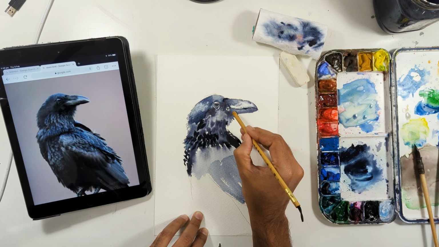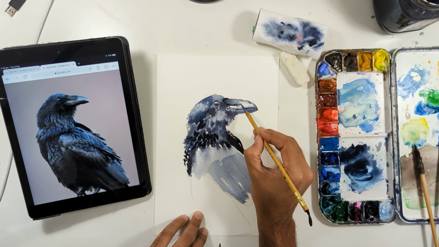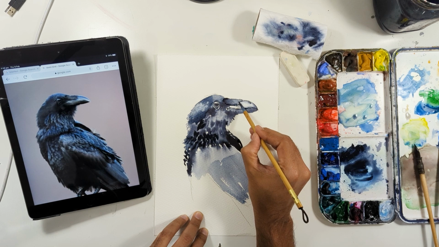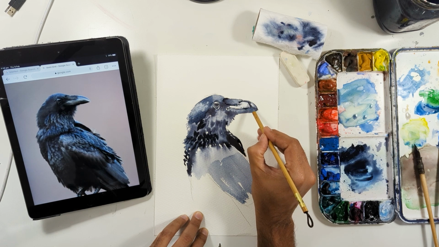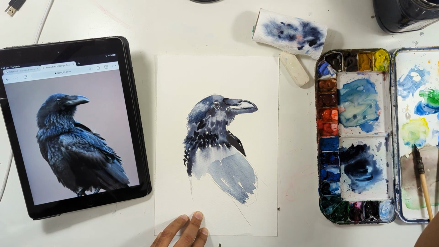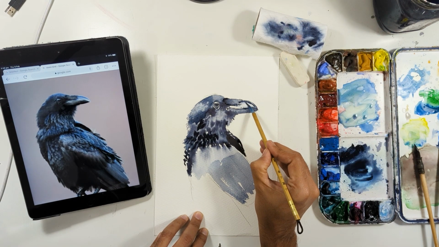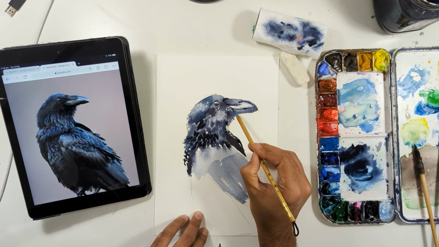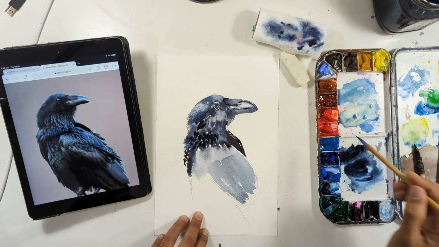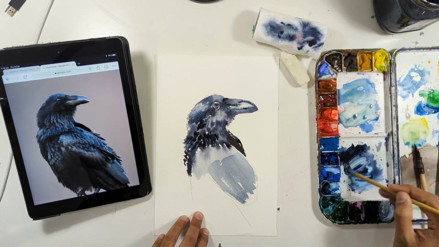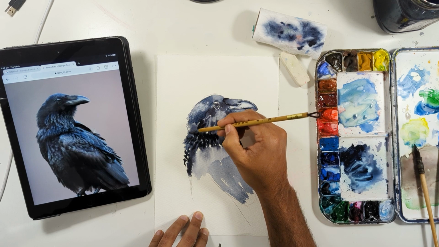A lot more gray. Blending, so the same technique. If I want to blend, there's enough pigment, so I just use water and then slowly blend it into that surface.